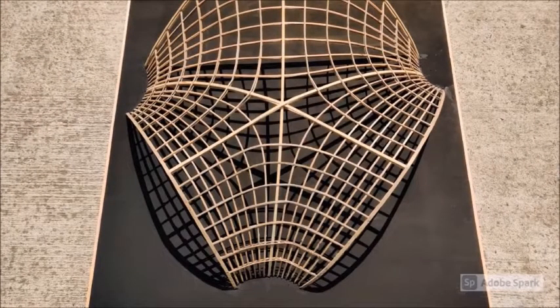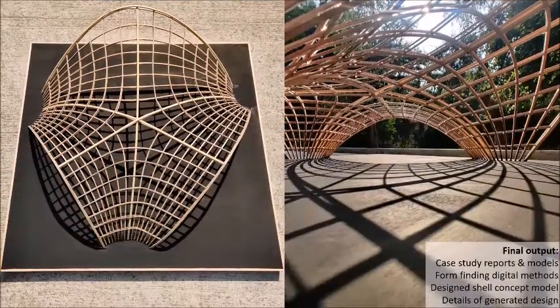At the end of the studio, the students would be required to have case studies, reports and models, form finding digital methods, their own generated shell, its concept model and details.